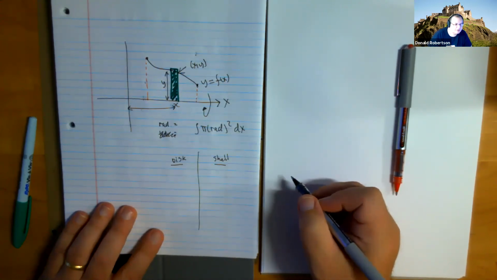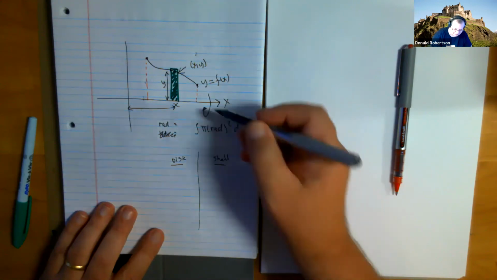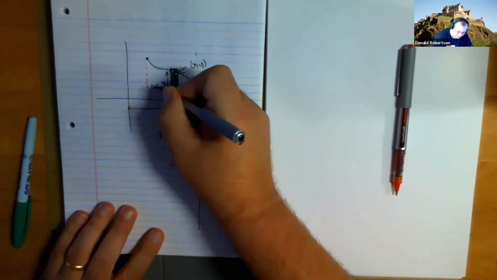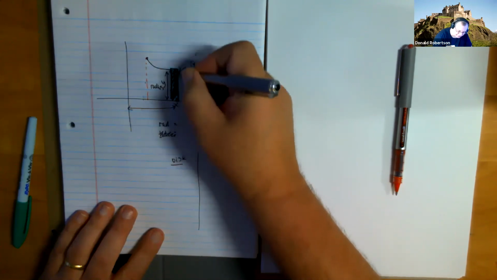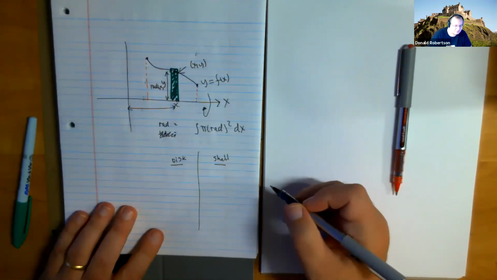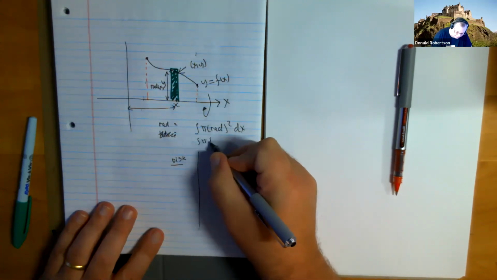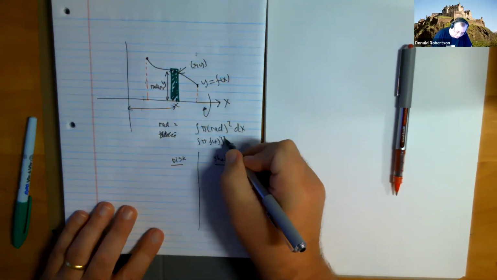So what is the radius? The radius is the distance from here to here. So that would be the function. So in that situation, the formula looks like that.